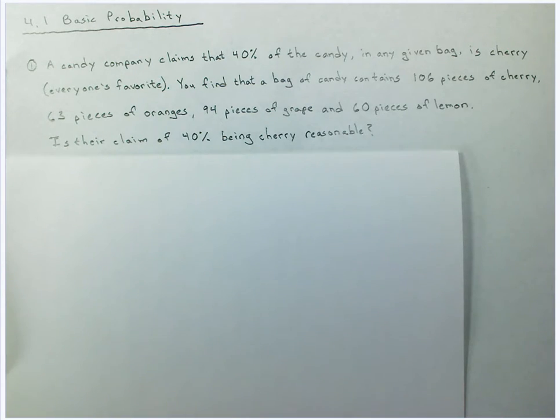Hey everybody. So homework problems from 4.1, and we'll look at a couple of types here. The problem I'm giving you is a candy company claims that 40% of the candy that they put into a bag is cherry flavor, everyone's favorite. So they're making sure that most of the candy in that bag is what everybody wants. You find a bag of candy that contains 106 pieces of cherry and 63 pieces of orange, 94 pieces of grape, and 60 pieces of lemon. Is their claim of 40% being cherry reasonable?